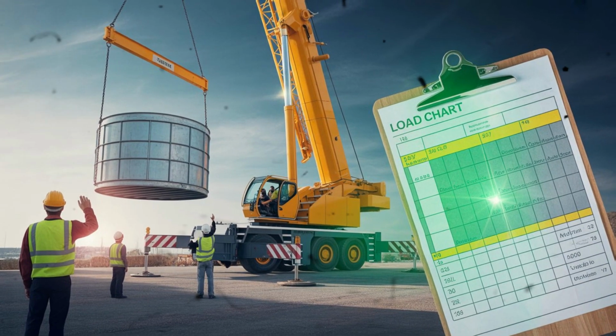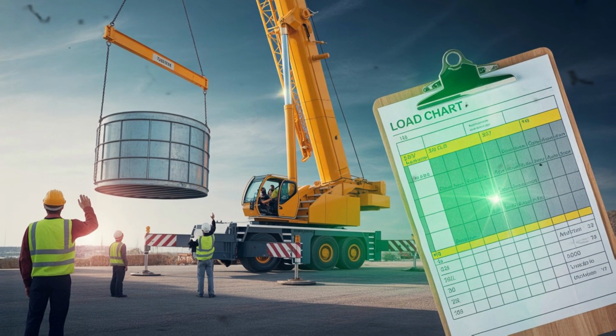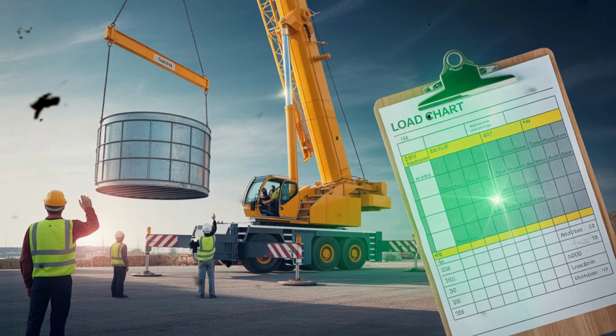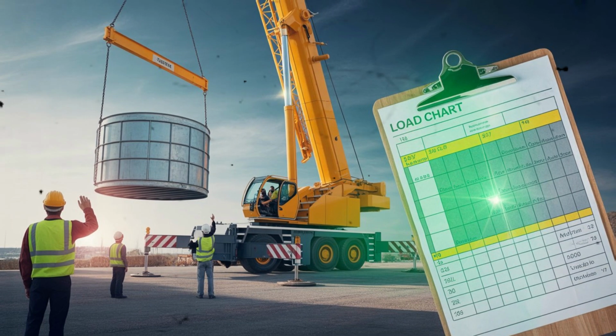Let's summarize. Safe crane lifting requires knowing the actual total weight of the load, measuring radius precisely, checking boom angle and length, using the correct load chart, and applying a realistic safety margin.